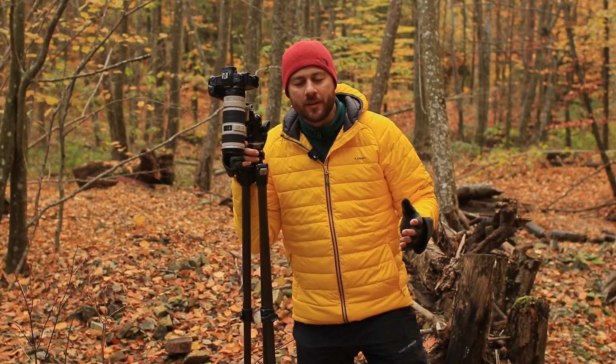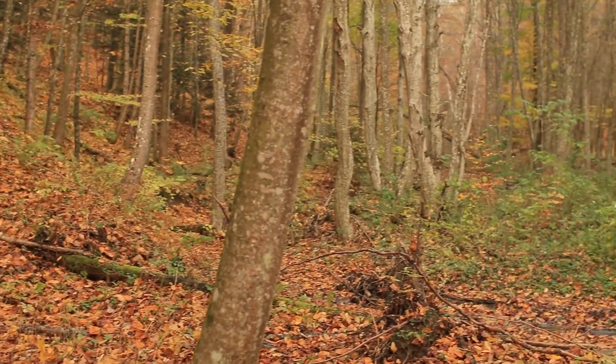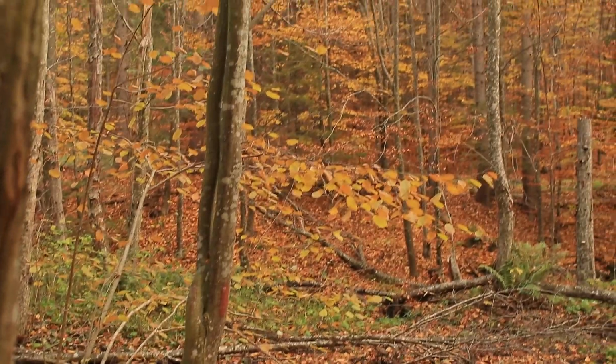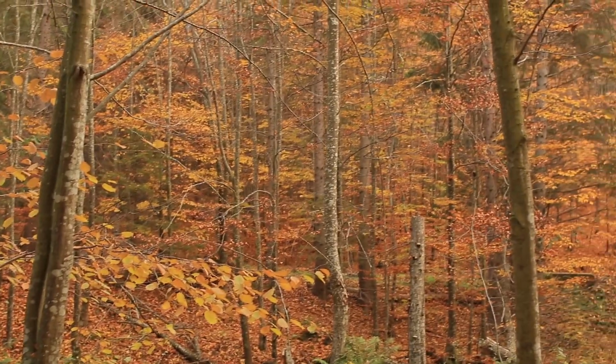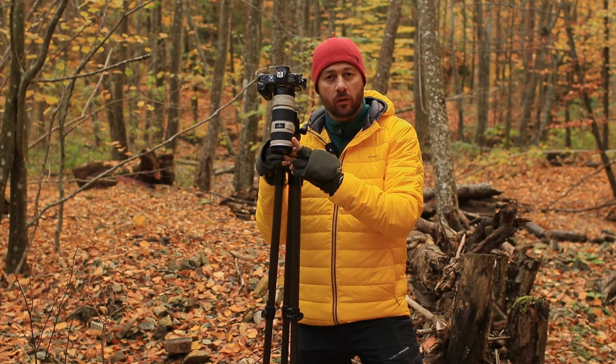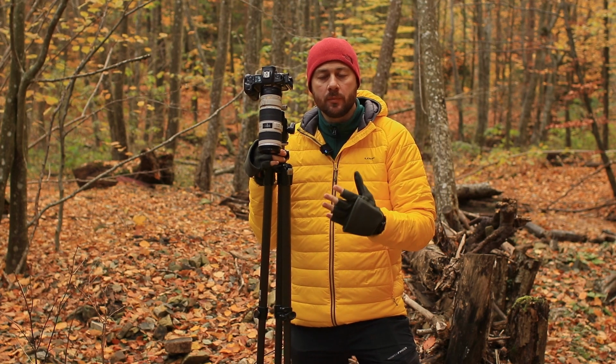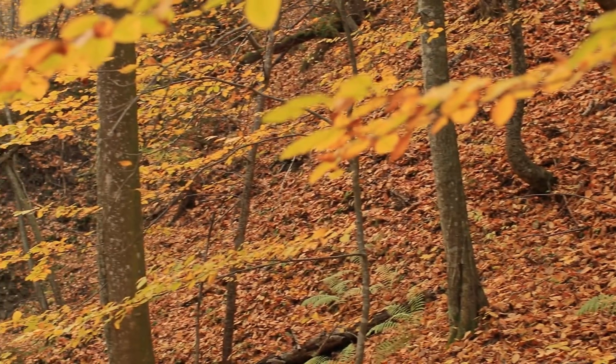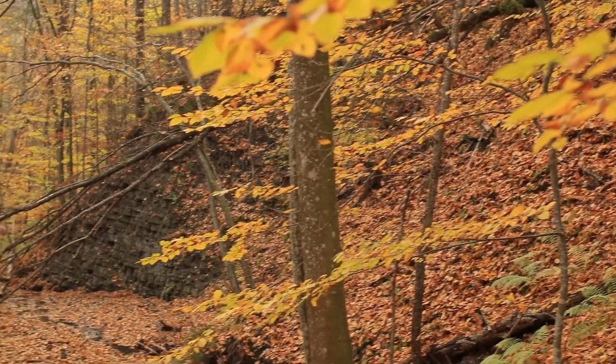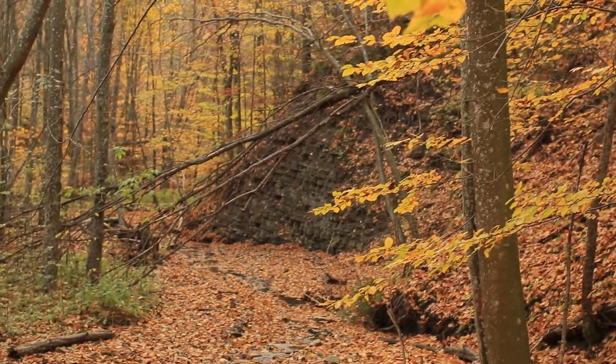As you may see around me, this forest is pure chaos. It's not the forest where I'm used to photographing. So because of that, I'm going to use 70 to 200 millimeter, because the longer focal length will help me isolate things a lot more easily than my usual lens, 24 to 105.